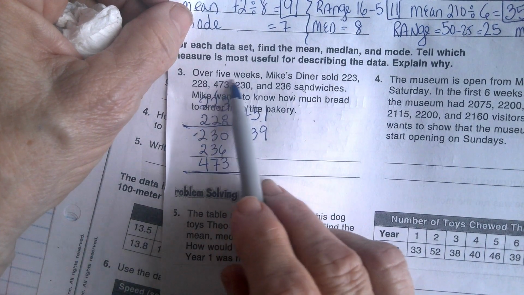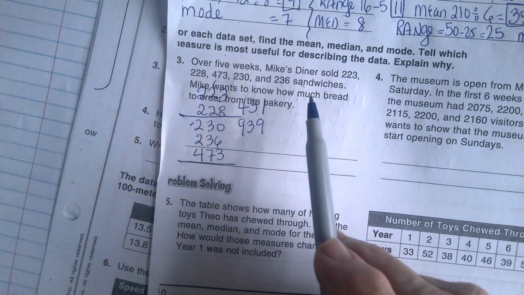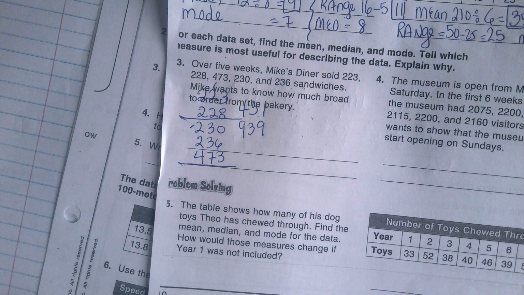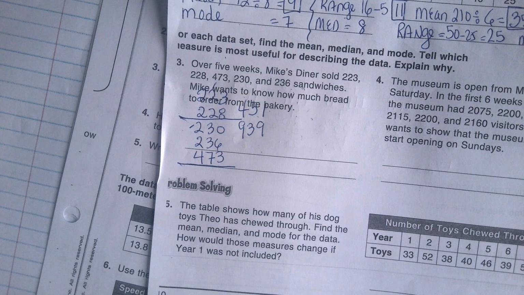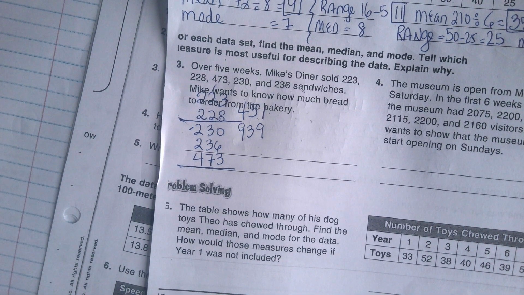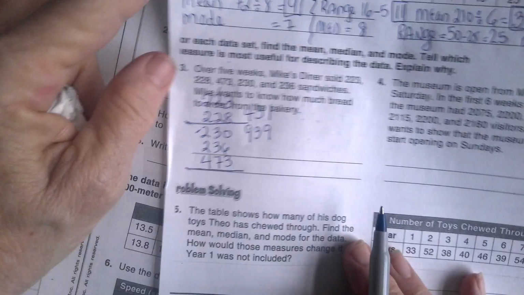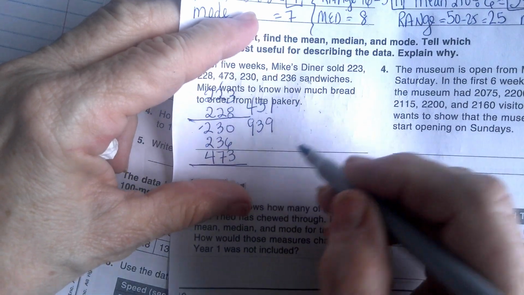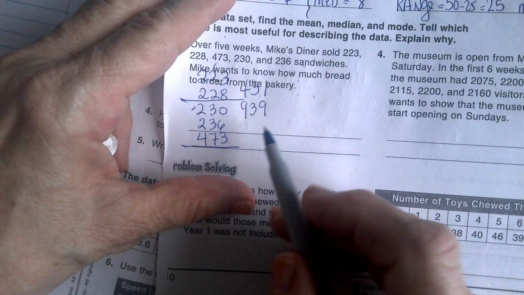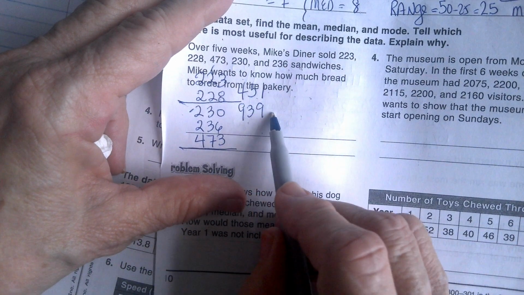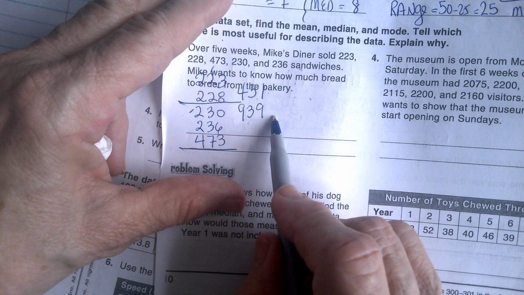Well, this is over 5 weeks. Oh, I guess he's looking to see maybe about how much bread he needs each week. However, I have a question. Is this a single slice sandwich or a double slice? Okay, one loaf. We'll think it's like a Subway sandwich where it's the loaves. So let's divide that through by 5 and see about how much he needs. By the way, if I'm to divide by 5, should I round this up a little bit? No.